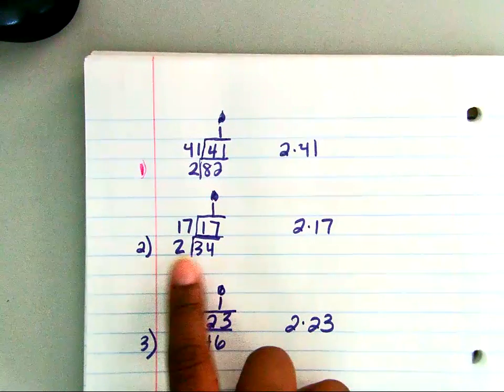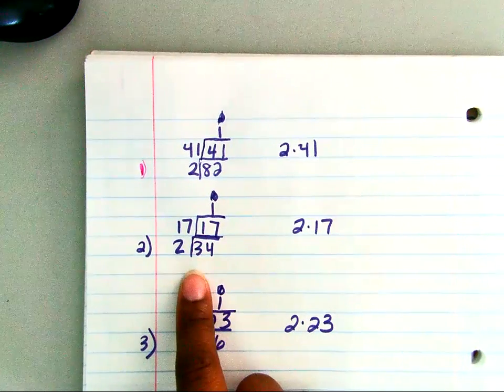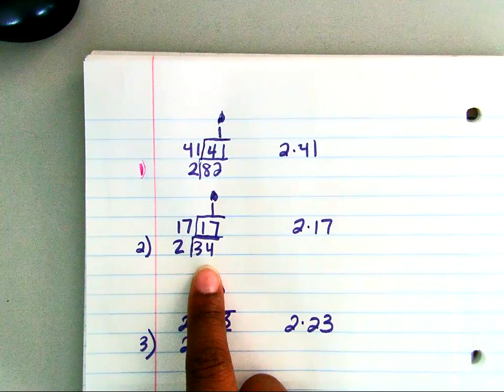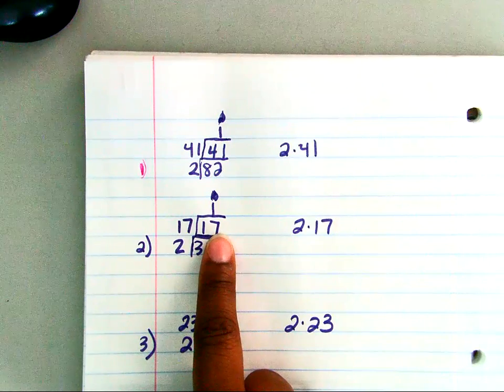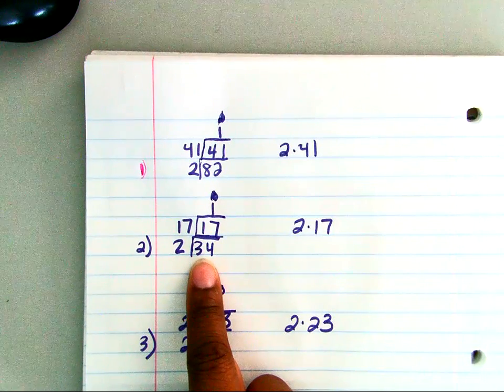2 goes into 3 1 time. 3 minus 2 is 1, so I know I have 1 left over. And when I put the 1 with the 4, that equals 14. So 2 goes into 14 7 times. Okay, you can show the work or you can do it mentally. Up to you. My new number is 17.